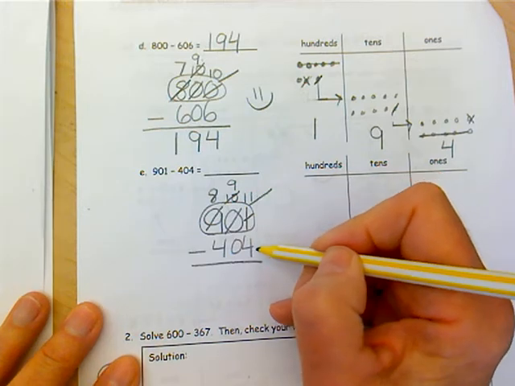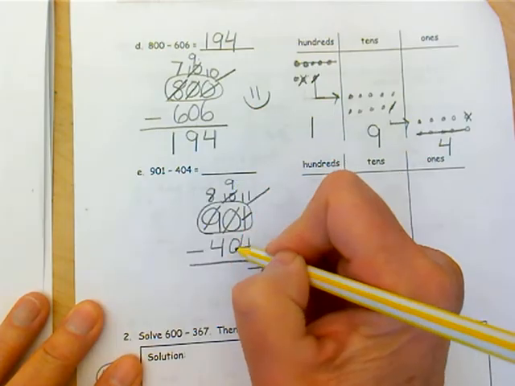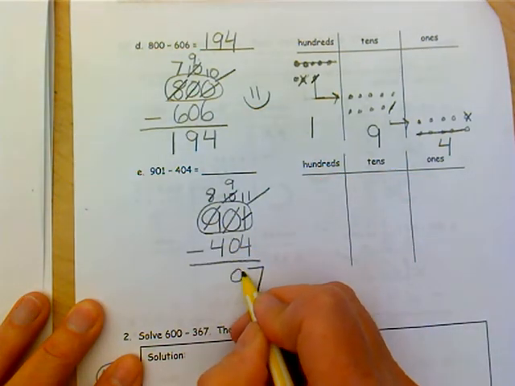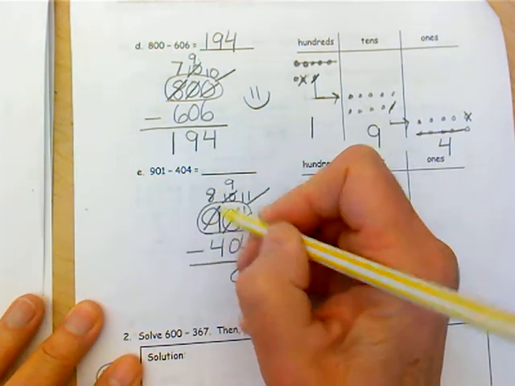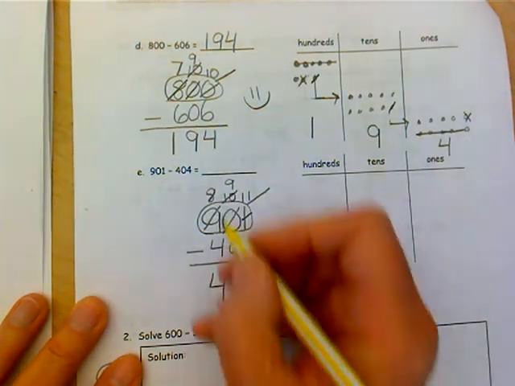11 ones take away 4 ones is 7 ones. 9 tens take away 0 tens is 9 tens. And 8 hundredths take away 4 hundredths is 4 hundredths. Whew.